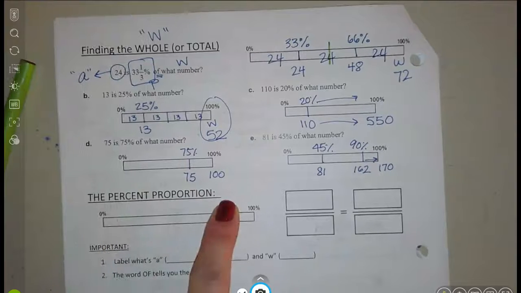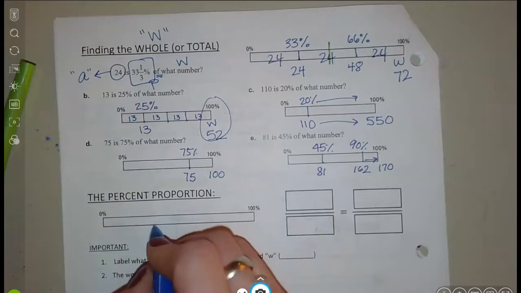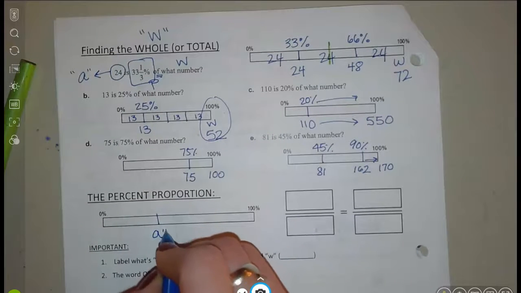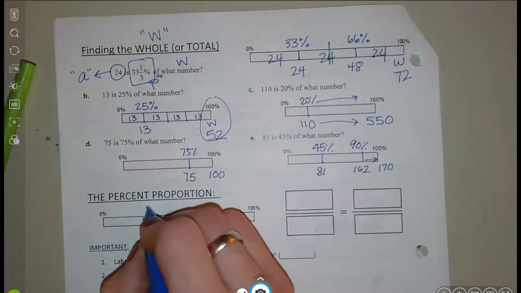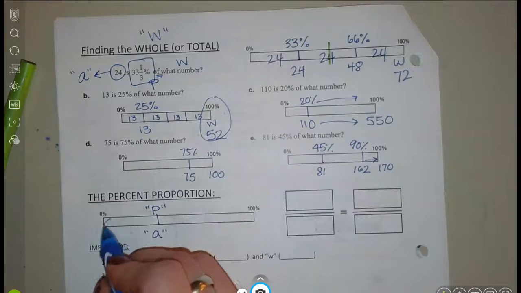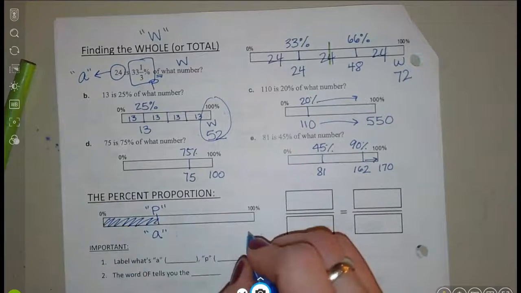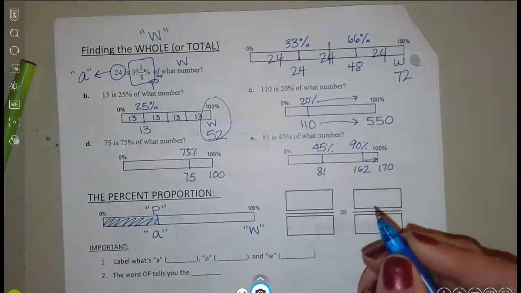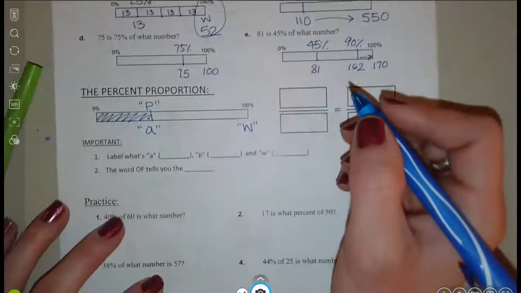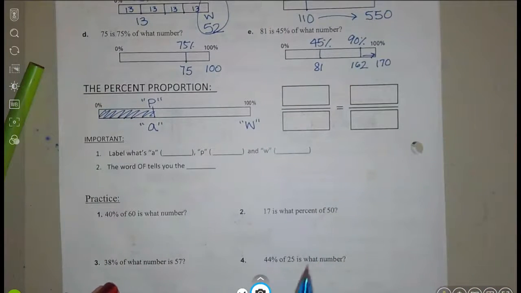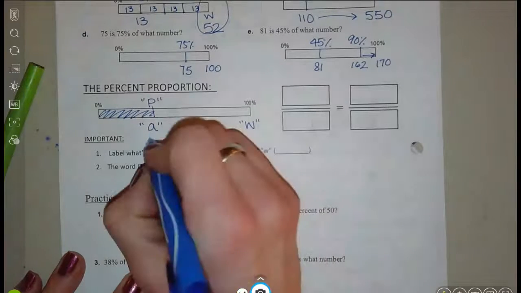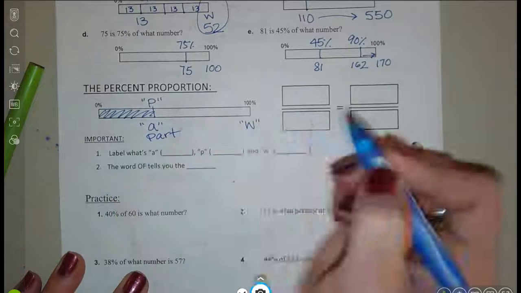here's a bar, 0 to 100. Here's my part. Label it with me. Somewhere along that bar on the bottom is your part. Somewhere along the bar on the top is your percent that we're talking about. And then here's your whole at the end at 100%. Okay? So we're going to take that now and turn it into a proportion, right? Remember, in proportions, things have to stay lined up. So let's take our part, write the full words here too so you have them, whole and percent.